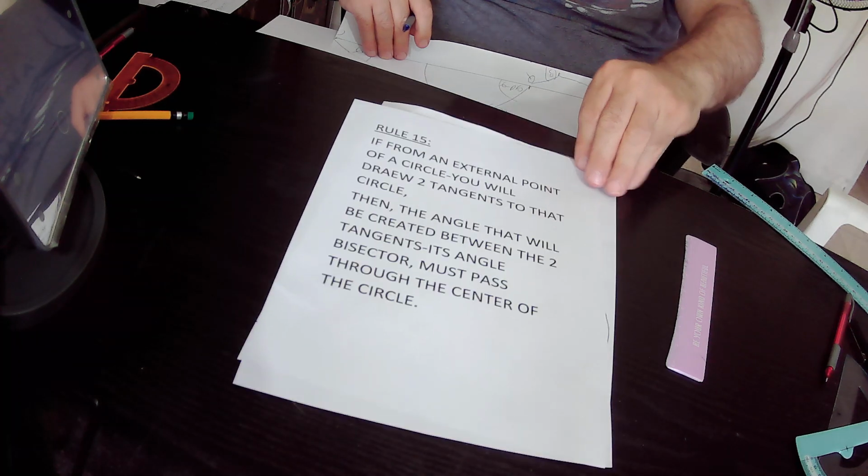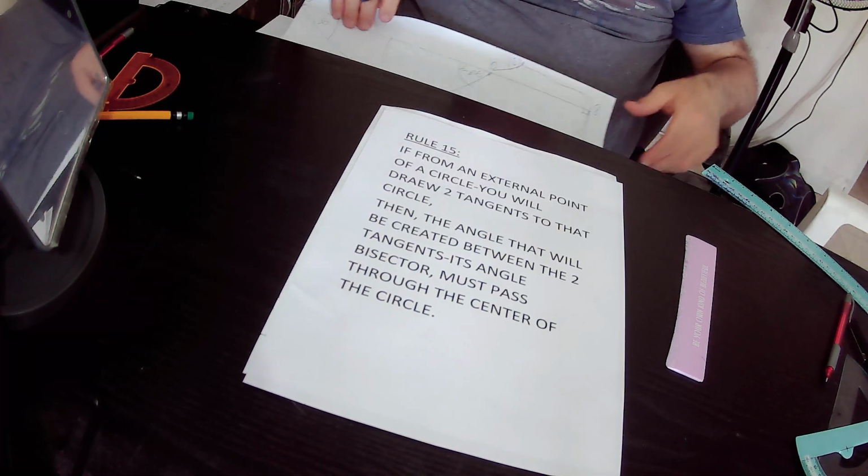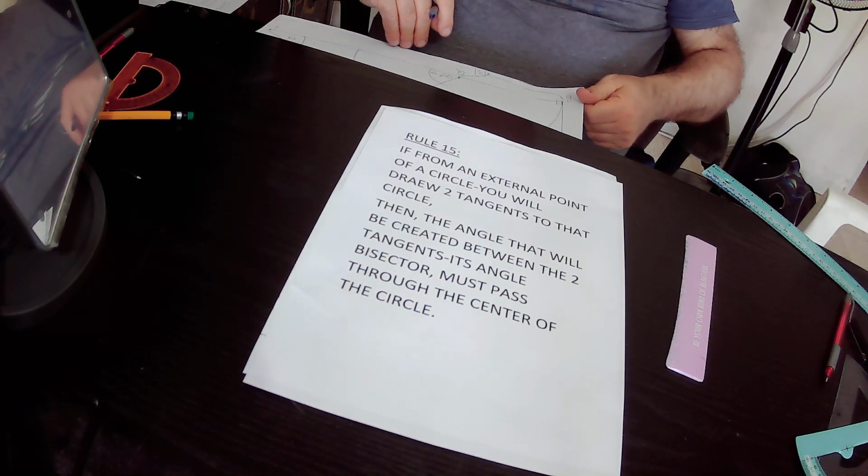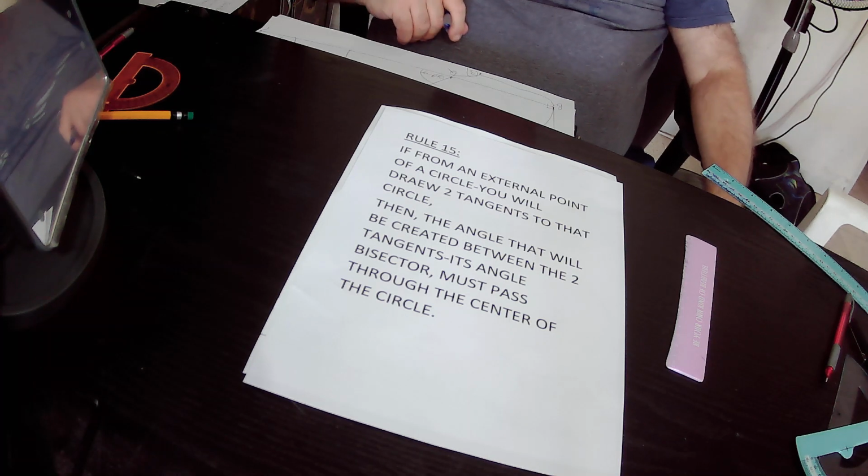According to rule 15, if from an external point of a circle you draw two tangents to that circle.